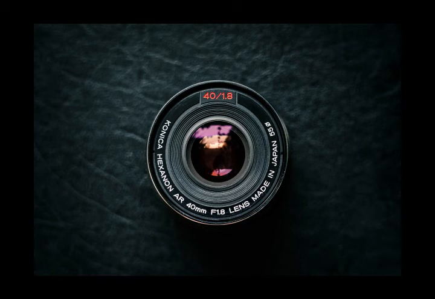Wide lens. A wide angle lens has the opposite characteristic of a telephoto lens. This lens lets you exaggerate the distance and make things look further apart.